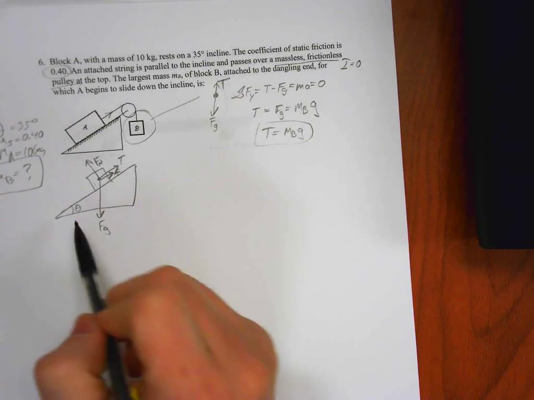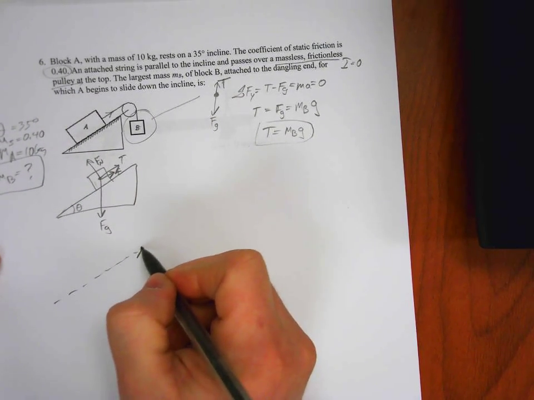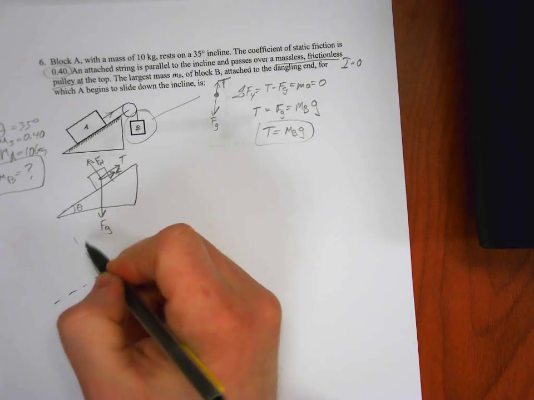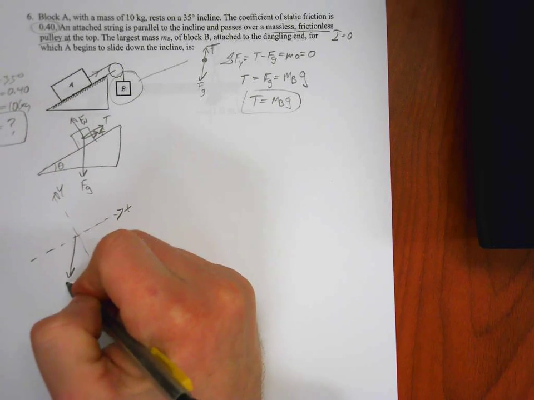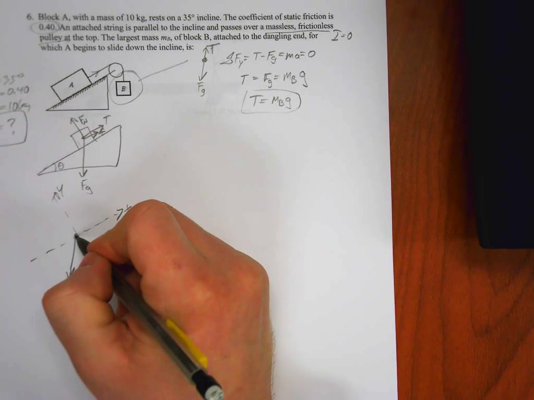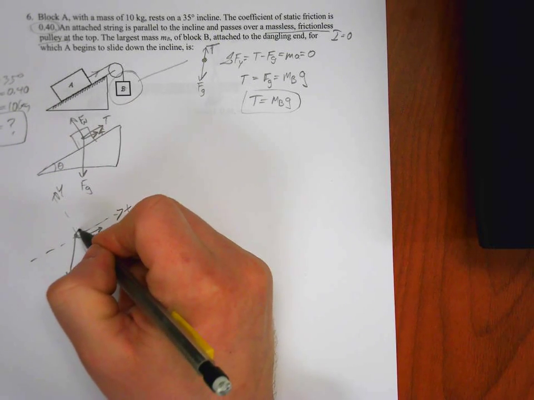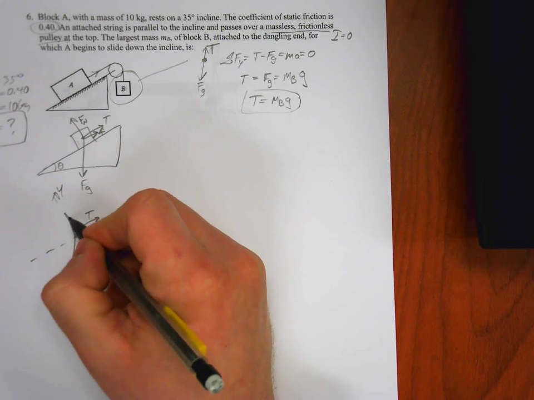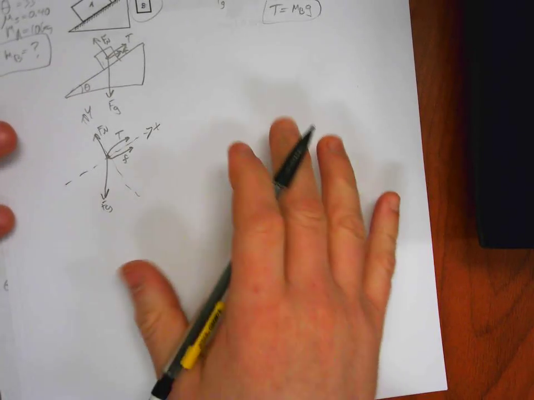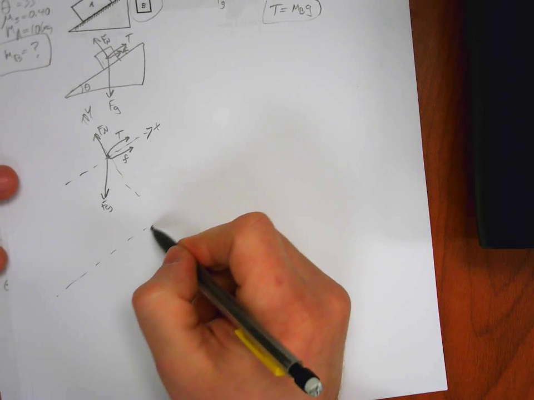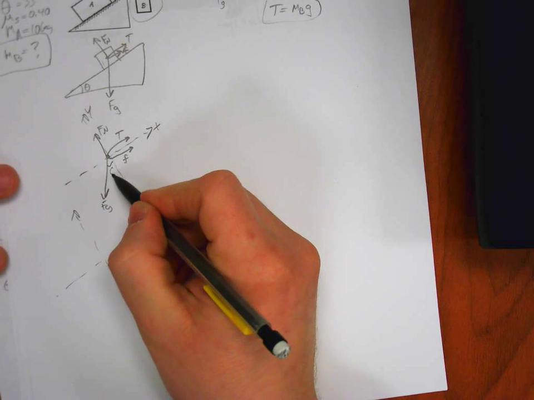So now let's come back over to this section and draw our free body diagrams. Okay. So this is F_G, friction, T, the normal force, and that's it. And I'm going to draw another free body diagram where I break down all the components. Oh, I forgot to label theta. It's right there.